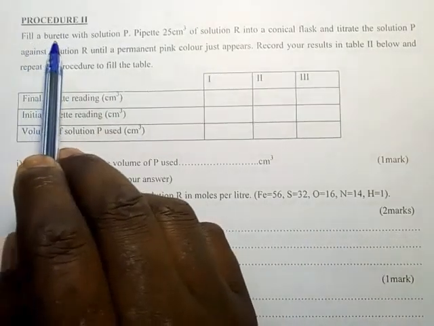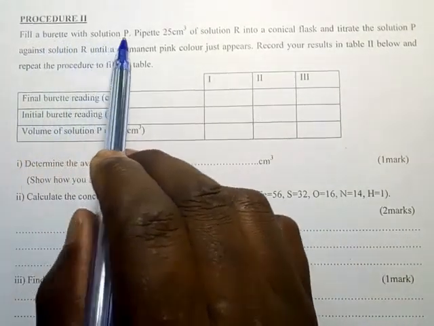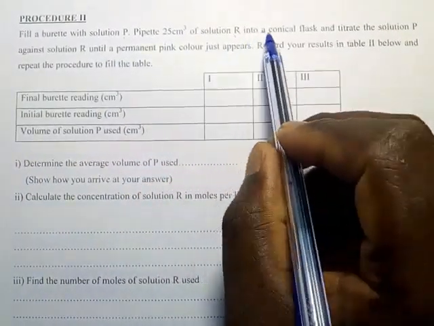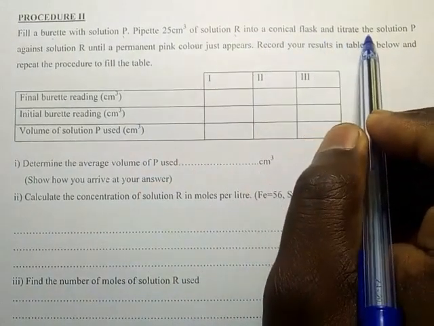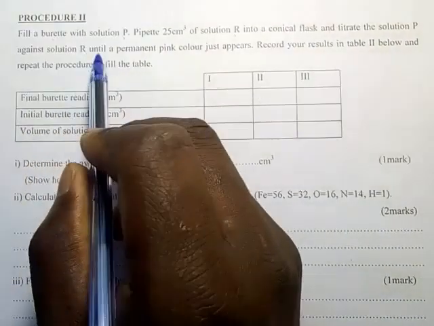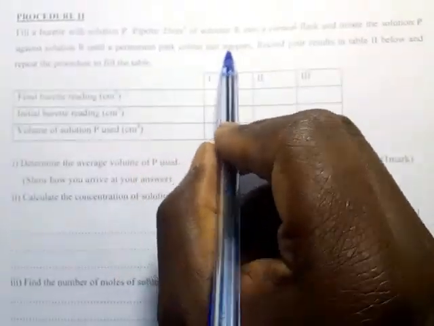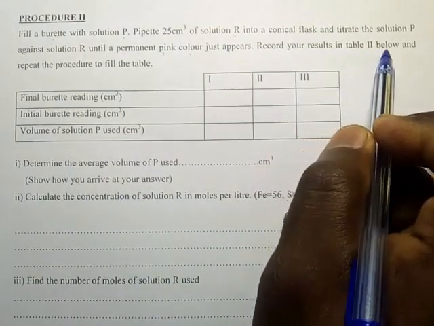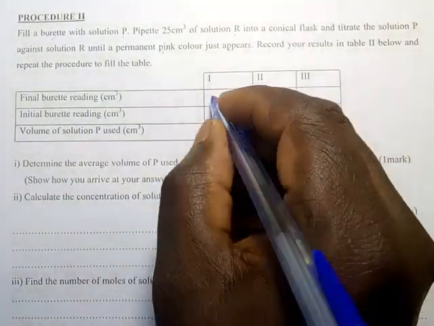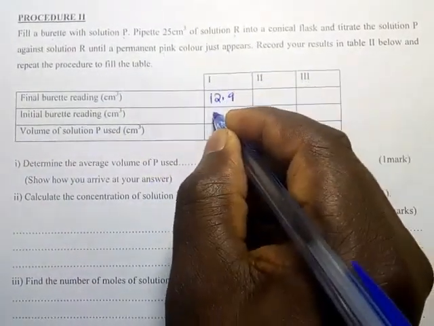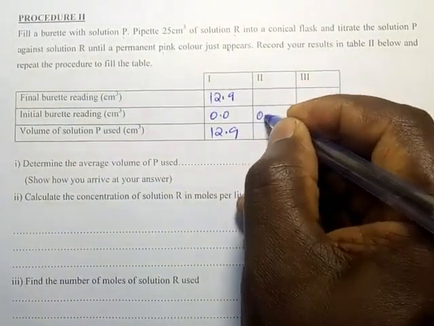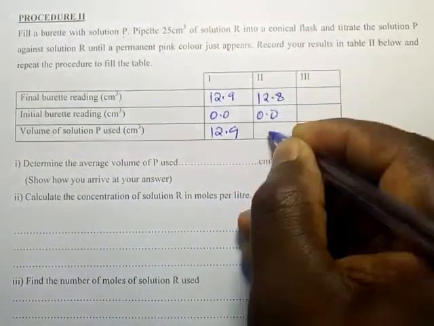Procedure 2. Fill a burette with solution P, pipette 25 centimeters cube of solution R into a conical flask, and titrate the solution P against solution R until a permanent pink color just appears. Record your results in table 2 below and repeat the procedure to fill the table. So I want to give us the value. Let us use 12.9. Our initial is 0.0.